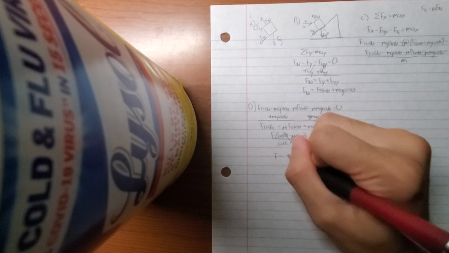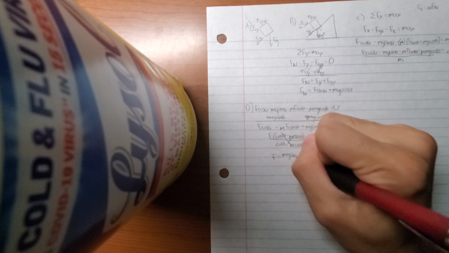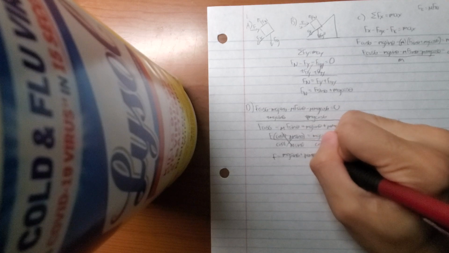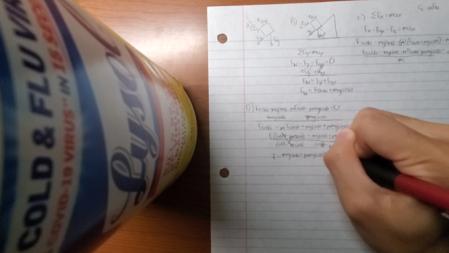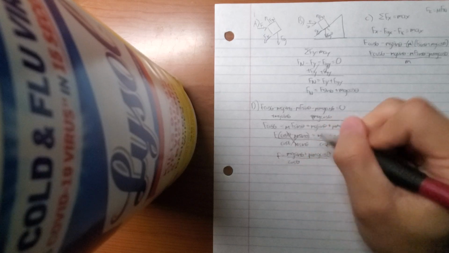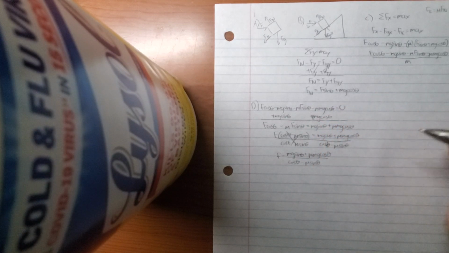F equals mg sine theta plus mu mg cosine theta, divided by cosine theta minus mu sine theta.